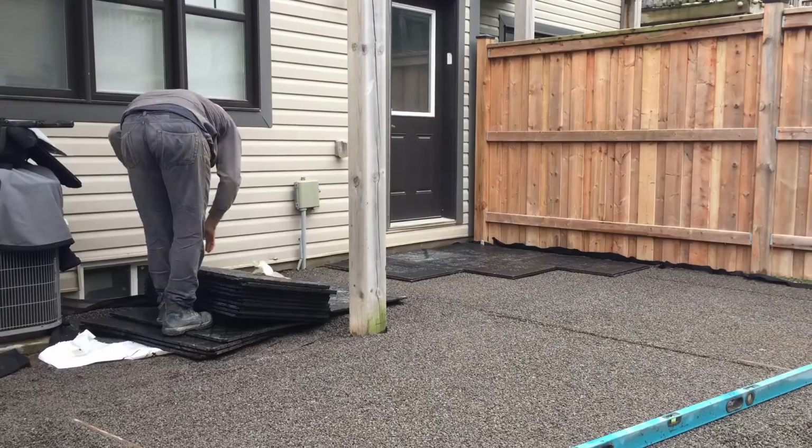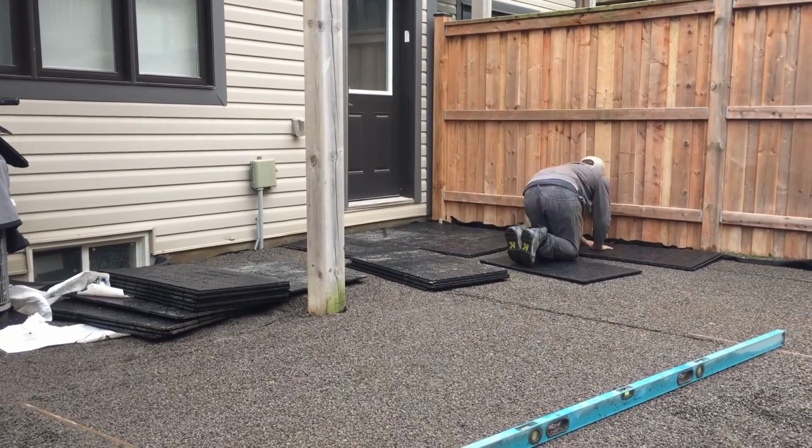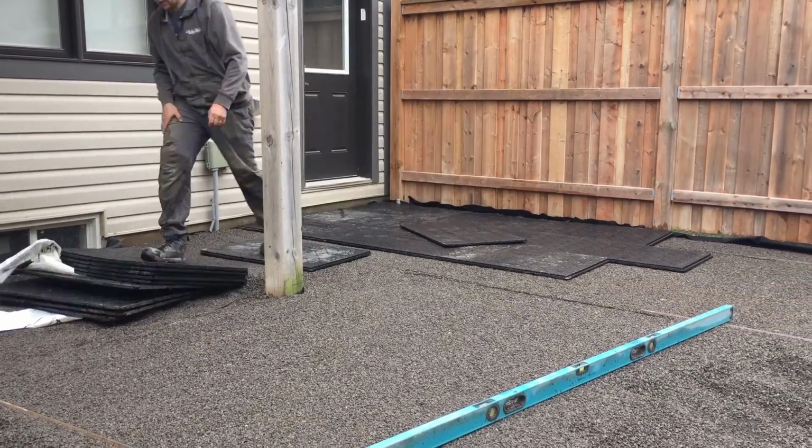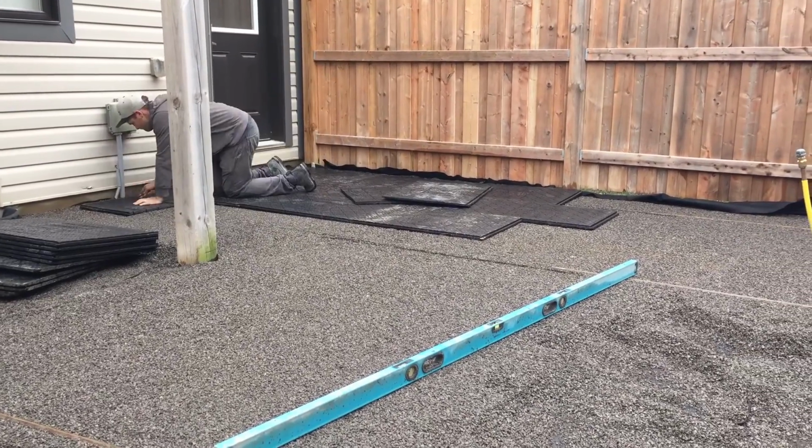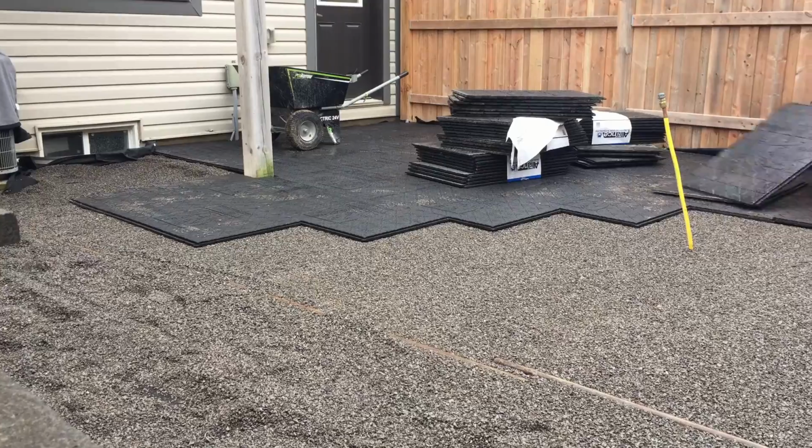And then our final base installation would be synthetic base. This is using these polypropylene base panels. They insulate the ground, they spread out the load over a wider area. They're excellent for those tight access situations where you can't get a machine into the backyard.